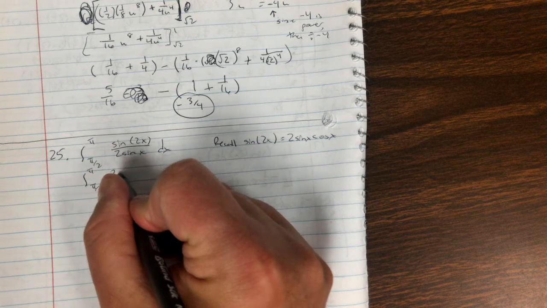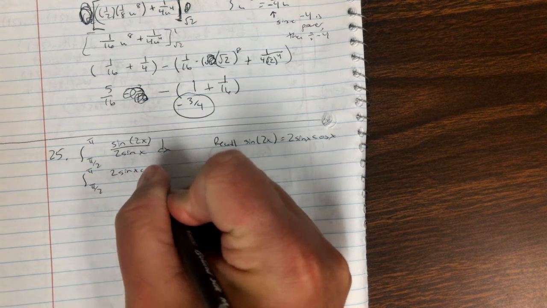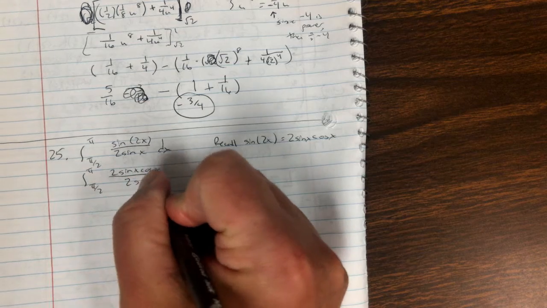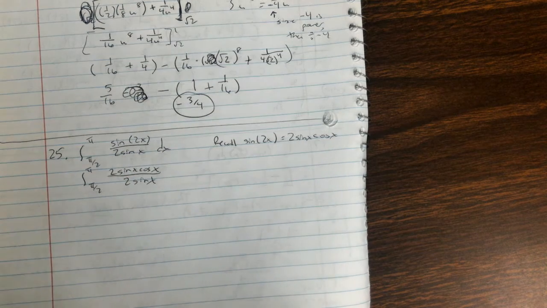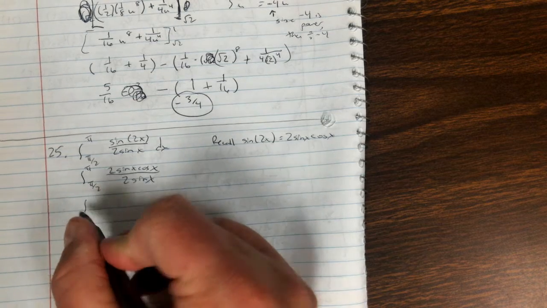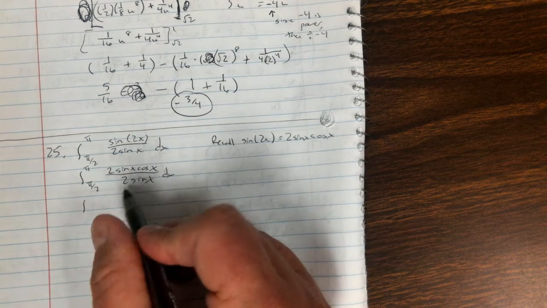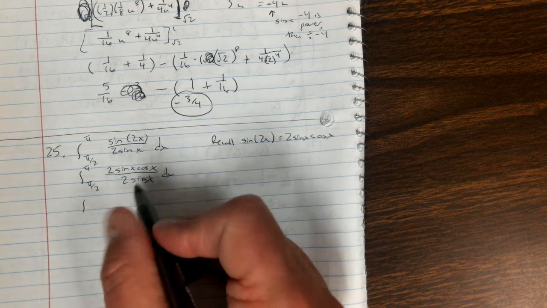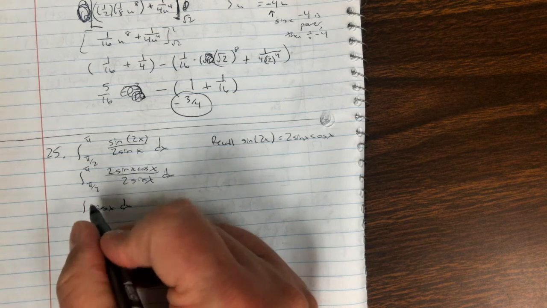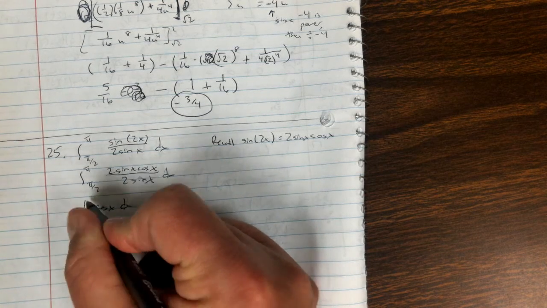So this is 2 sine x cosine x over 2 sine x. Well, once you get through that step, then you can see the 2 sine x is going to cancel. We need a dx here. So those cancel, and you just have cosine x dx, from pi halves to pi.